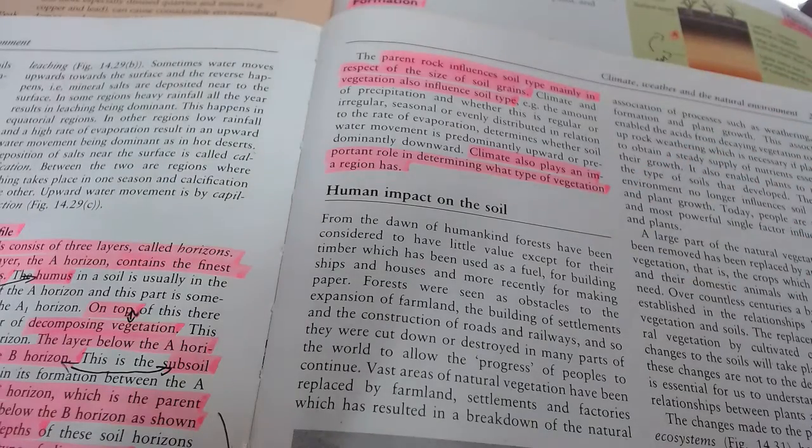Finally, climate also plays an important role in determining what type of vegetation an area has. We've covered lots of topics now, and you should start drawing all of these together and seeing how climate and vegetation and soils and ecosystems are wound together.